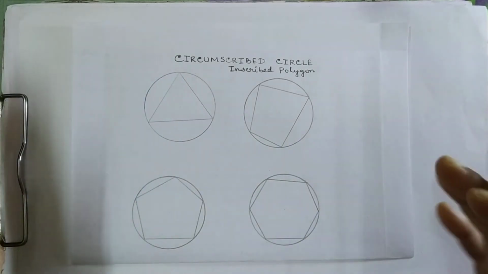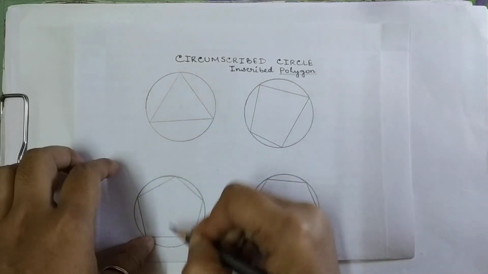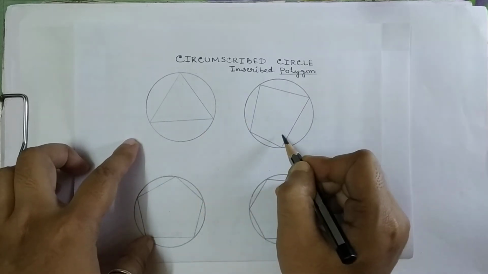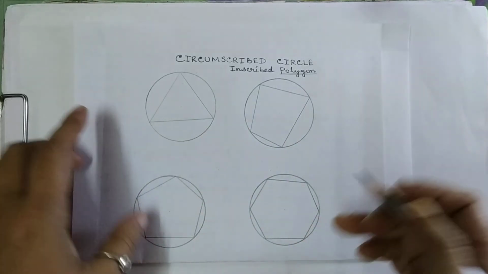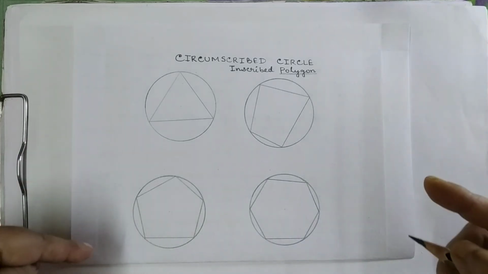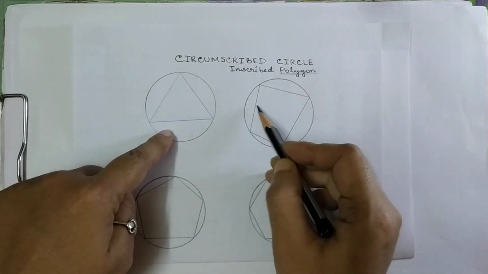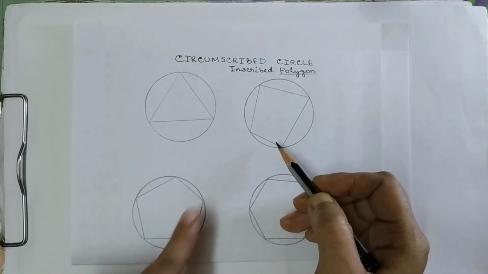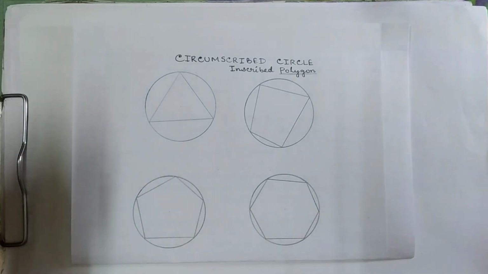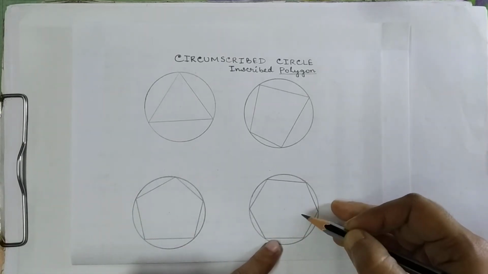So in general, if we want to name the inside figure, it is an inscribed polygon. It may be a triangle, quadrilateral, pentagon, hexagon, and so many polygons we can draw. And you can notice that here the gaps are getting lessened. Here the gap is a little bit lessened, here again a little bit lesser, here again a little bit lesser. So that is the case when we increase the number of sides of inscribed polygons.